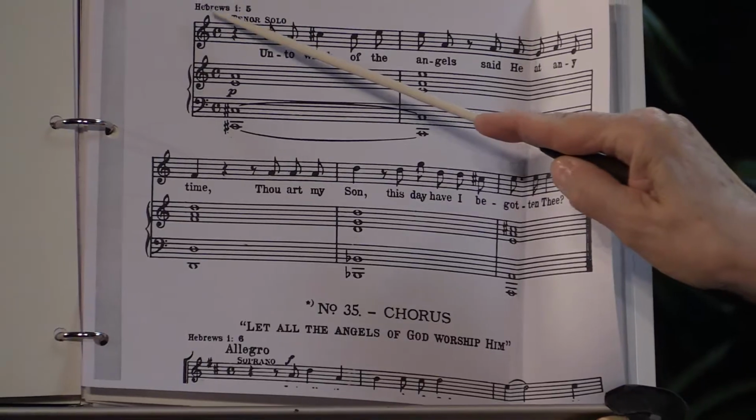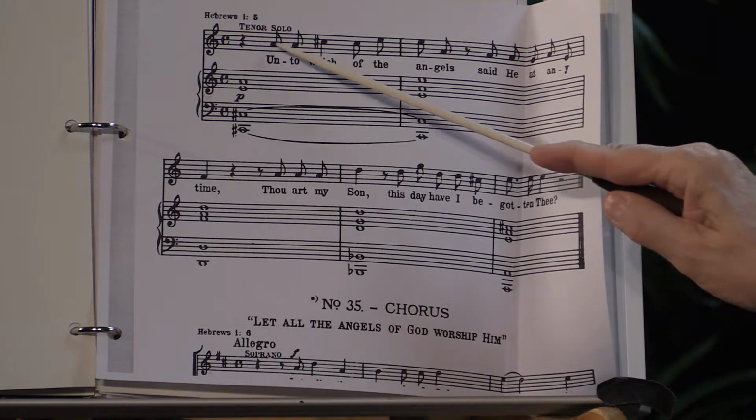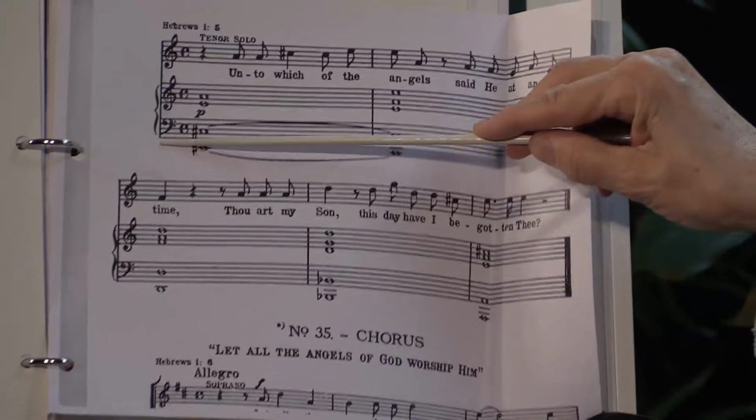What is this, Hebrews 1:5? It's shown on all of these. If you look at the Messiah, it's all based on Scripture. And this is just telling what you're singing about. You're singing about that verse, Hebrews 1:5. Okay, here again, all played together.